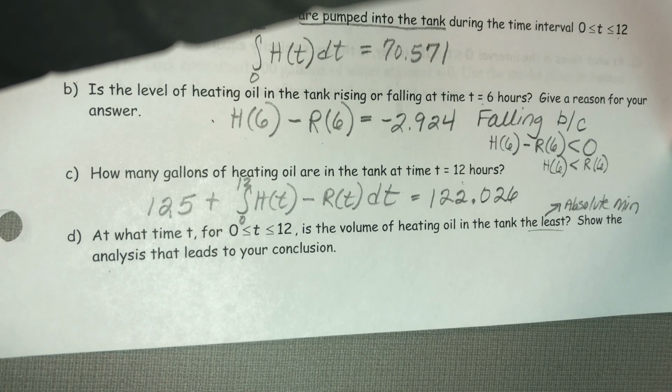So the first thing we need to do is take the derivative of whatever it is we're trying to find that absolute min for. By the way, we would do the exact same thing if we were finding an absolute maximum. Take the derivative, set it equal to 0, and solve for the critical values.